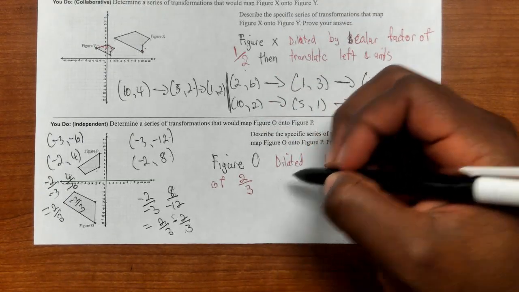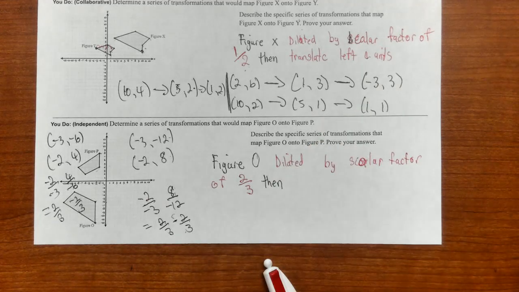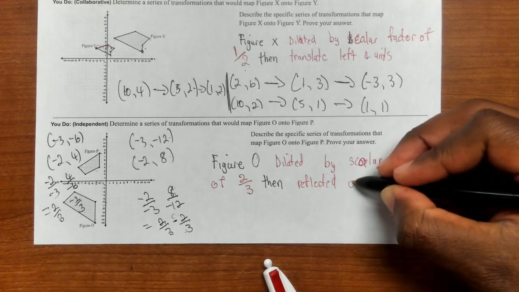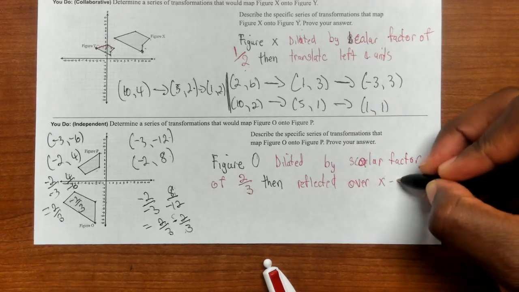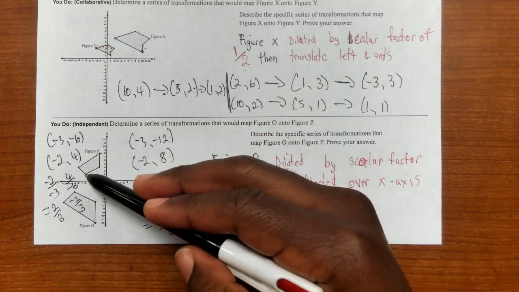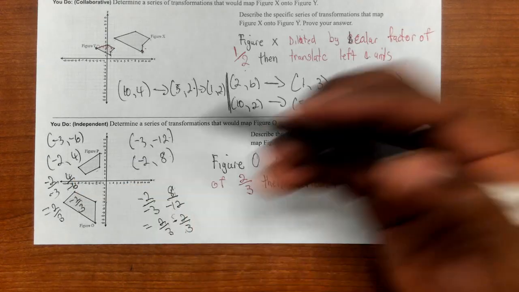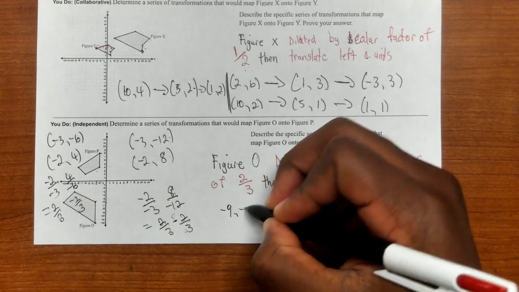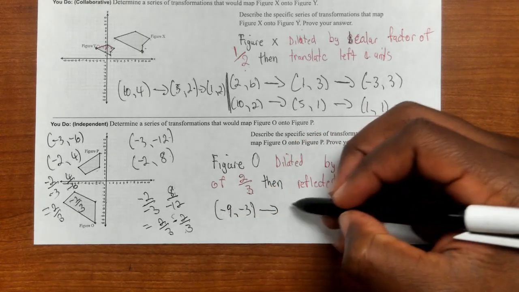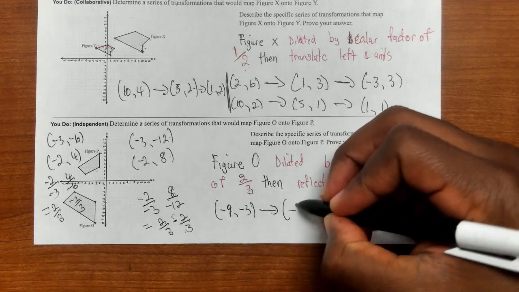Okay, so then I flipped it to the other side, so I reflected over the x-axis. Okay, and I can prove it using some of these coordinates. So if I use this coordinate, this starting coordinate was negative 9, negative 3, divided by 2 over 3, which means I multiply by 3 divided by 2. So negative 9 times 2 is negative 18, negative 18 divided by 3 is negative 6.